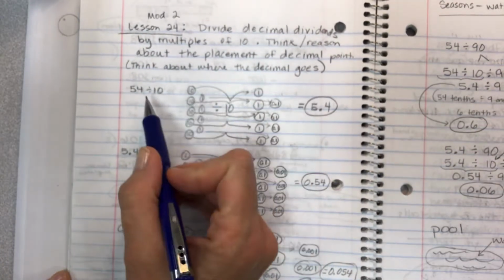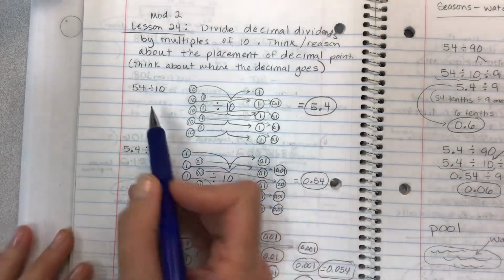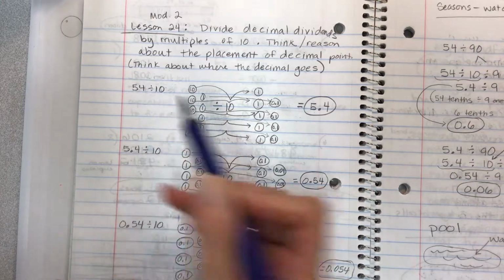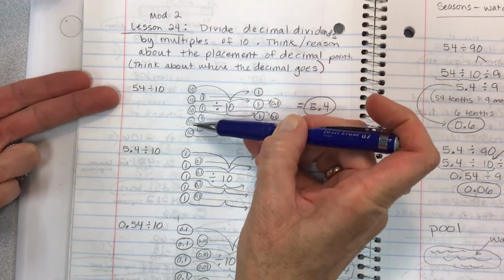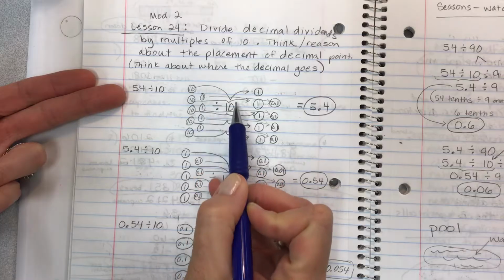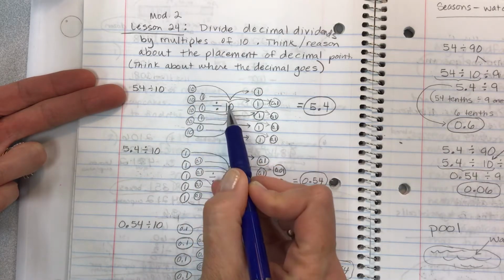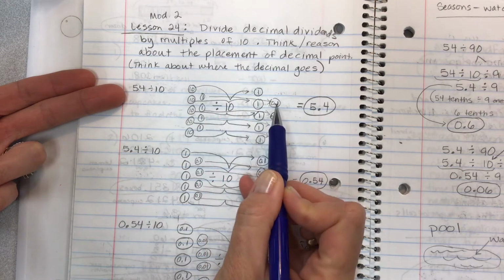Take a look at the sample problems like 54 divided by 10. The 50 is represented by the 10s and the 4 is represented by the 1s. You just take each 10 and divide it by the 10. 10 divided by 10 is 1. 1 divided by 10, you can do it, and you get 1/10.